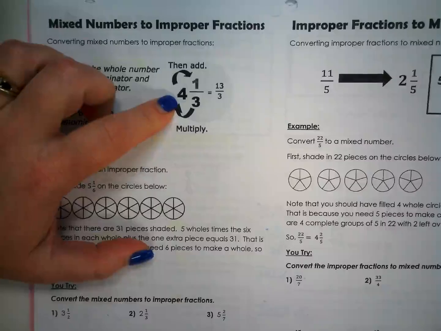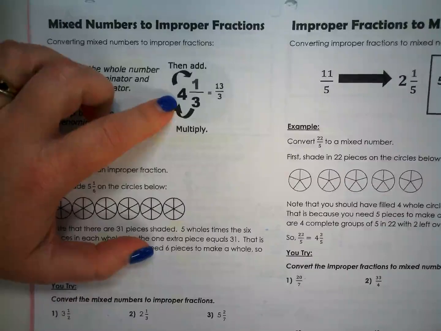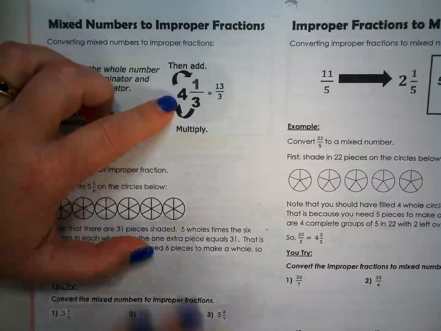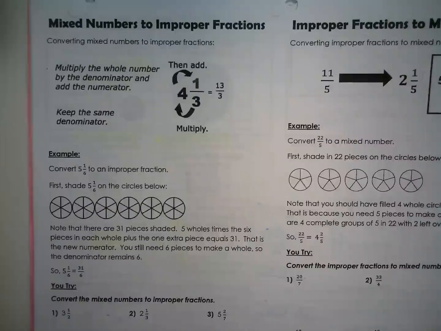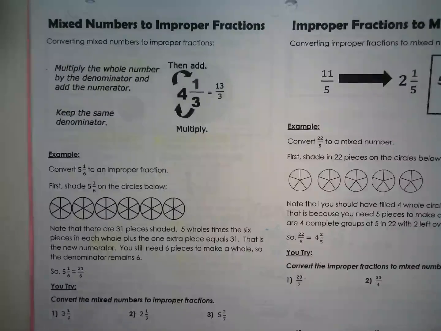How many pieces do I need to make a whole in this group? 2 more. No, how many pieces, like what is this grouping telling me? How many pieces make a whole? 3, right? 3. How many wholes do I have here? Raise your hand if you can tell me. Arthur? 4. So in that 4 group of wholes, if each whole has 3 pieces, how many pieces will that be?